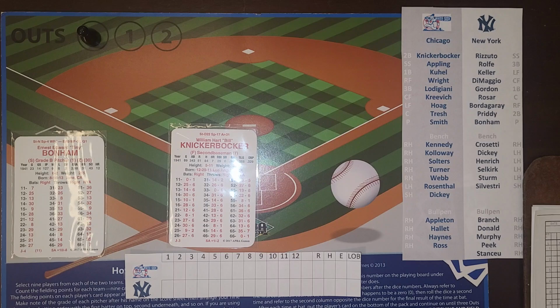All right, I've got Gracie with me. I'm going to see about getting her settled in. So I'm going to pause the video. And when I come back, we'll be ready to begin this Manic Monday game between the Chicago White Sox and the New York Yankees from 1941. I'm going to pause the video and we will get started in just a moment.